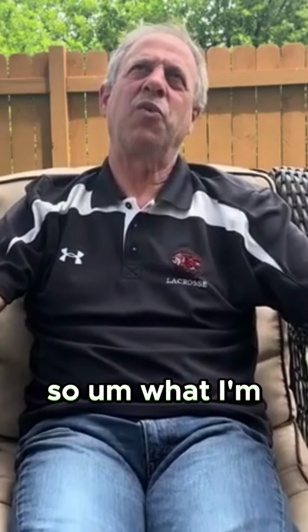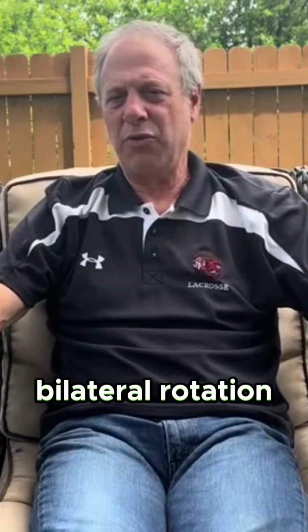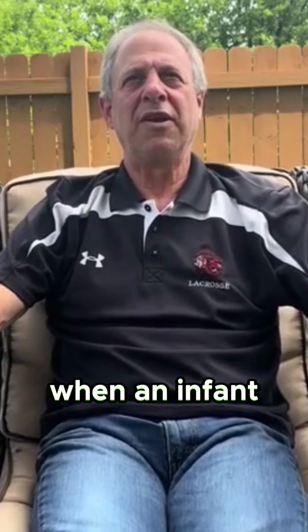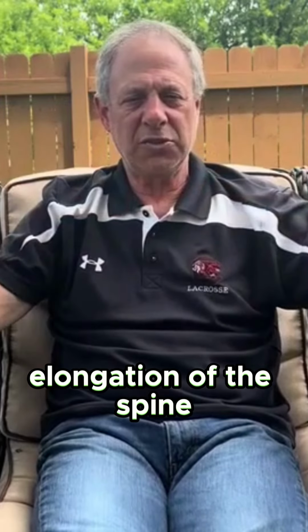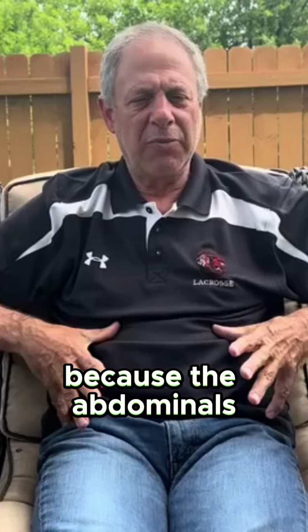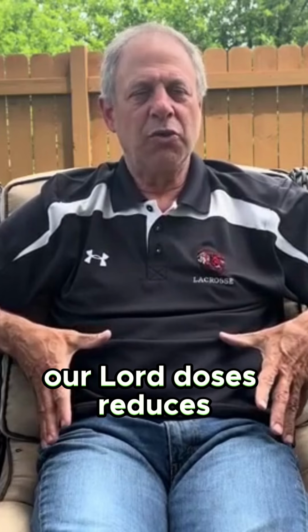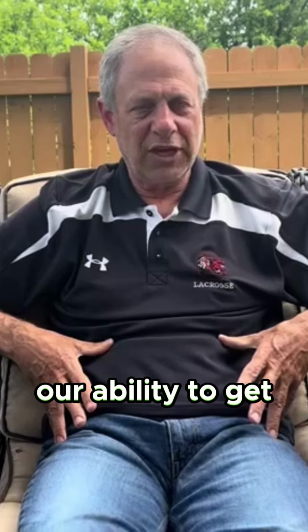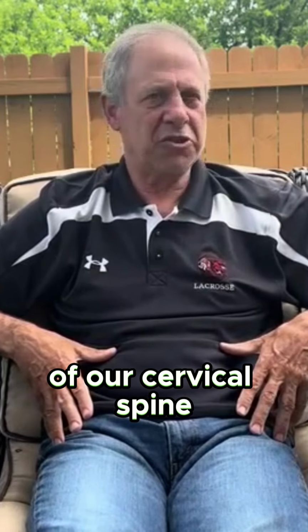So what I'm addressing here is when we assess cervical range of motion, bilateral rotation, and the hip's relationship to that. When an infant, while lying prone, gets to 3 months of age and they get full elongation of the spine, we engage the abdominals because the abdominals are going to act as elongators. When our abdominals engage, our lordosis reduces. As our lordosis reduces, it increases our ability to get external rotation of our hips. When that happens, we get pure rotation of our cervical spine.